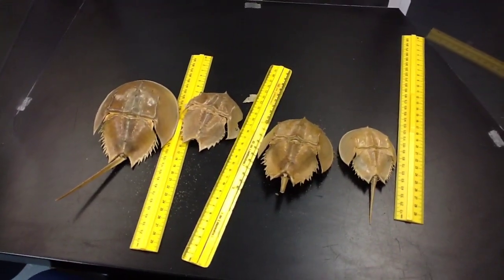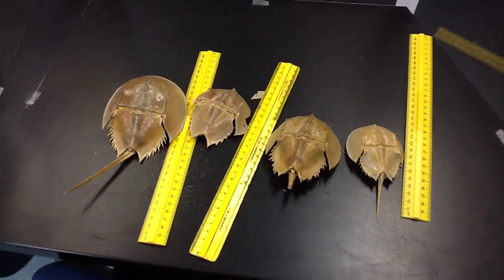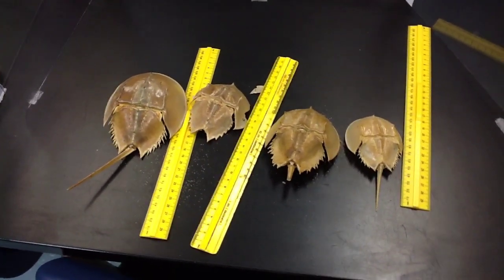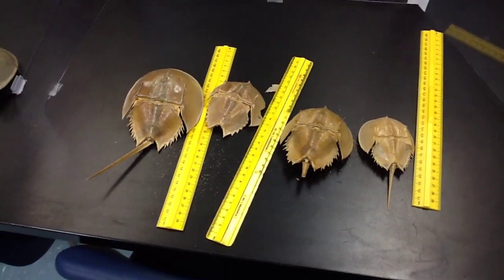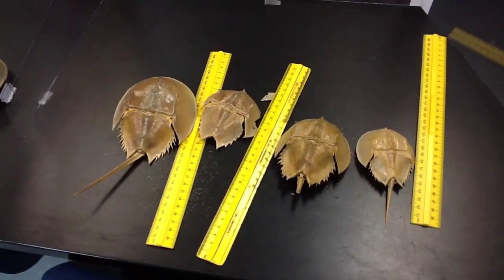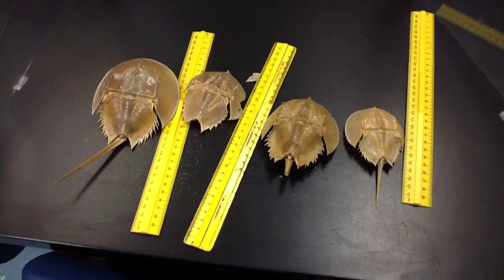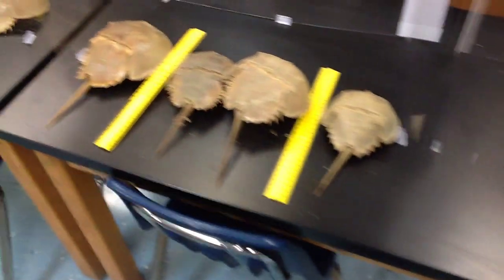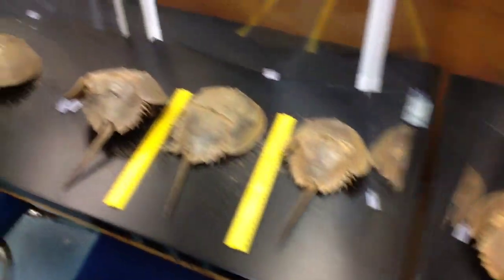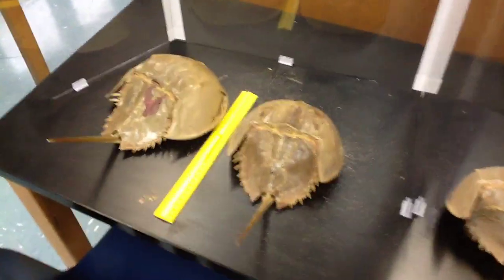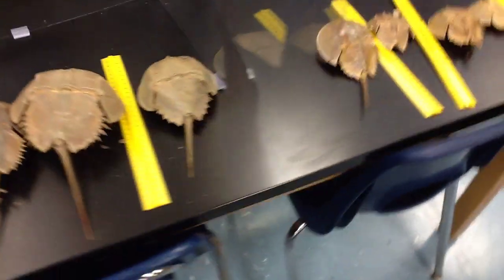Now, I'm going to use the horseshoe crabs as an example, but we could do a lot of different things with science that you could collect data on. But this is just one of them. This was from back in the fall, and let's take a look at some of these different horseshoe crabs. I have, let's see, 1, 2, 3, 4, 5, 6, 7, 8, 9, 10, 11, 12, 13, I think that was.